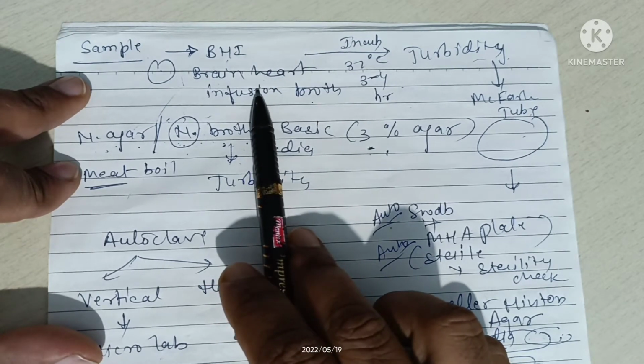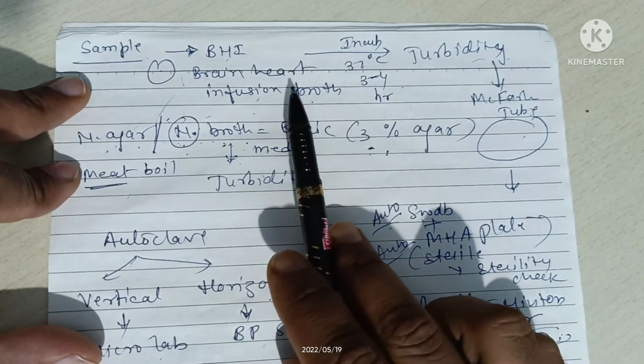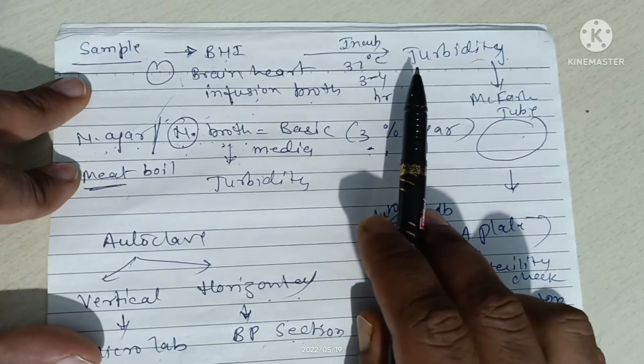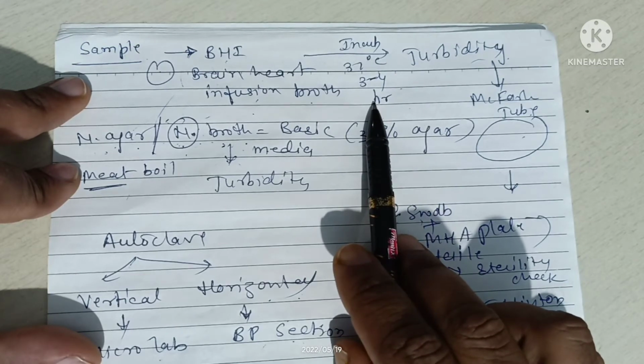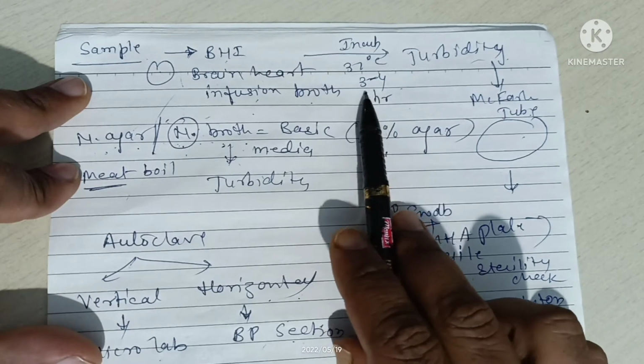It is an enrichment broth, and after inoculation into the BHI, we put it at 37 degrees centigrade for 3 to 4 hours for incubation. Why is the incubation required for only 3 to 4 hours?